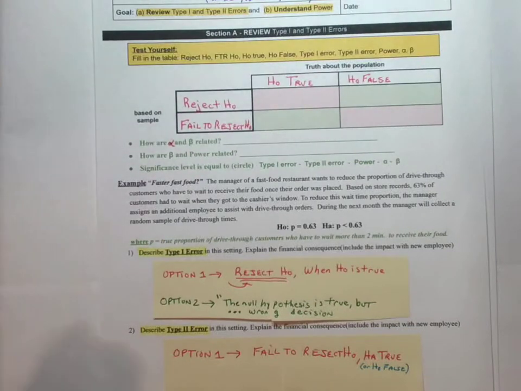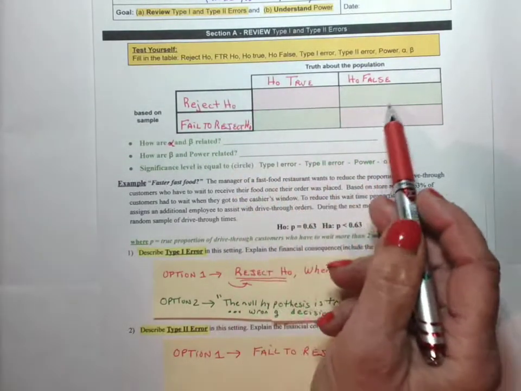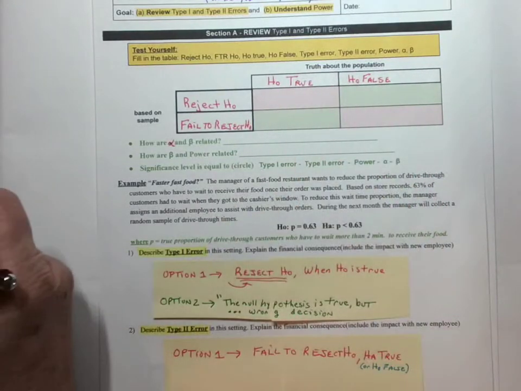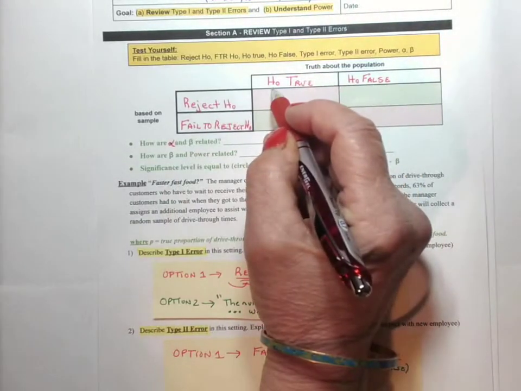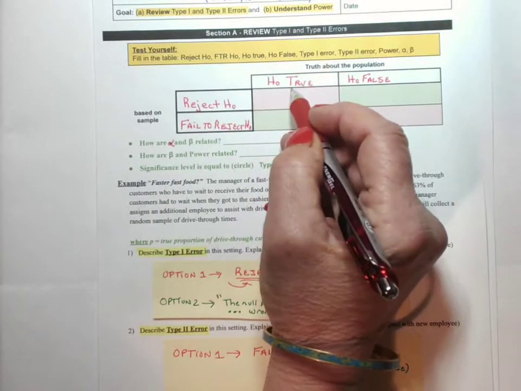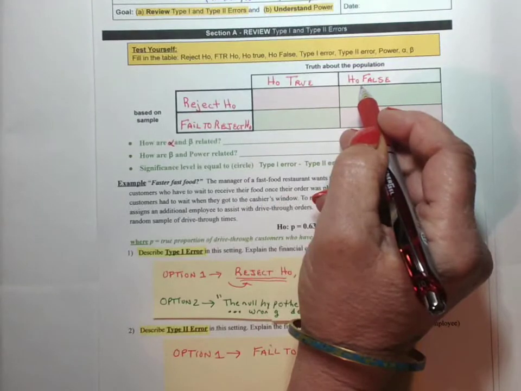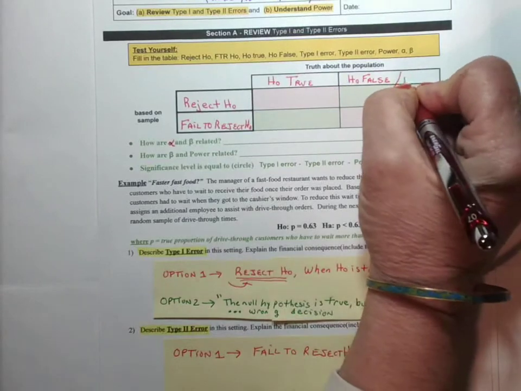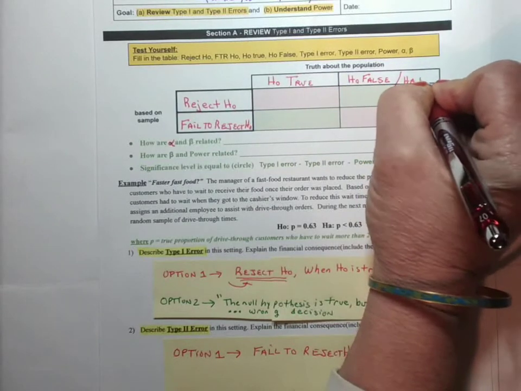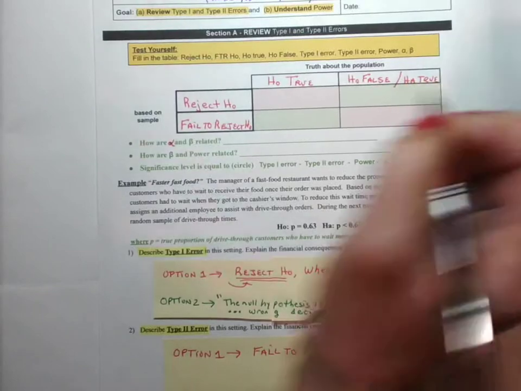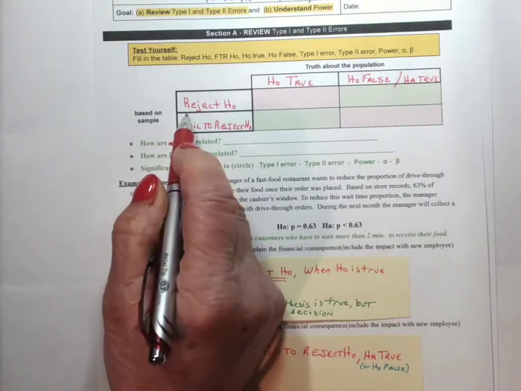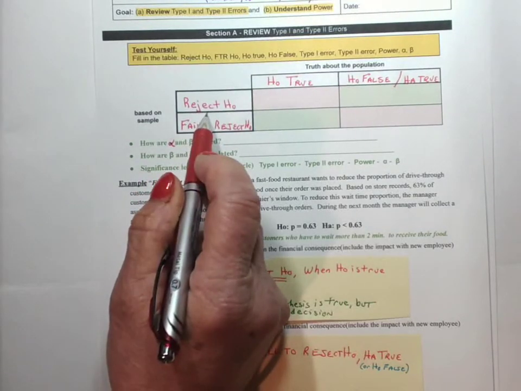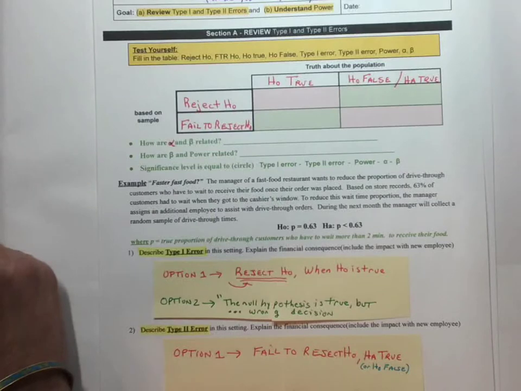So the first thing I want you to do is test yourself and see if you can fill in this box. Okay, this is the truth about the population. So here the null hypothesis is true. Here the null hypothesis is false. If the null hypothesis is false, that means that the alternative hypothesis is true. Then you make a decision. Do you reject the null hypothesis or fail to reject the null hypothesis?